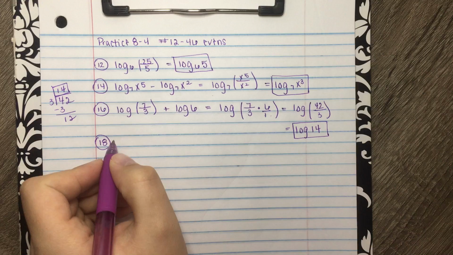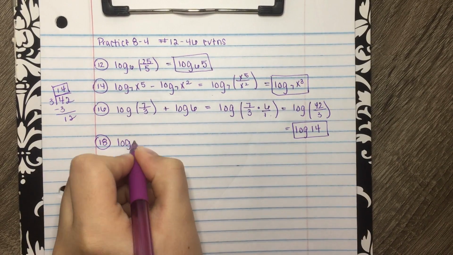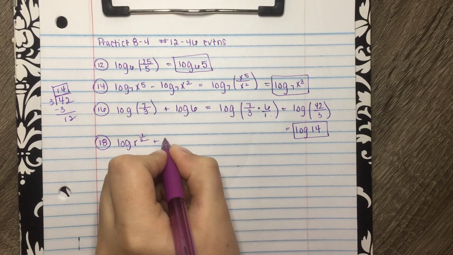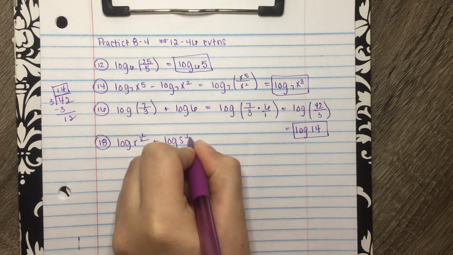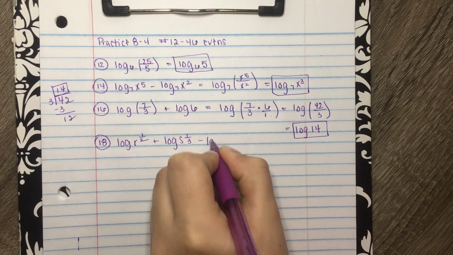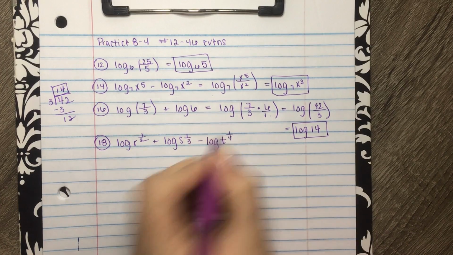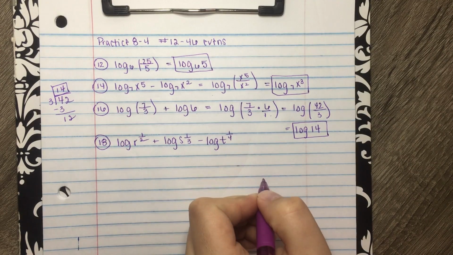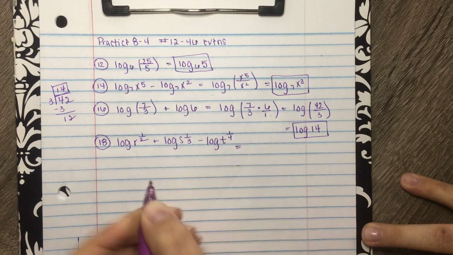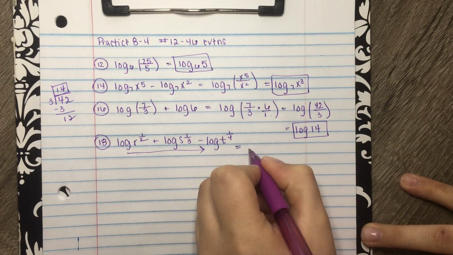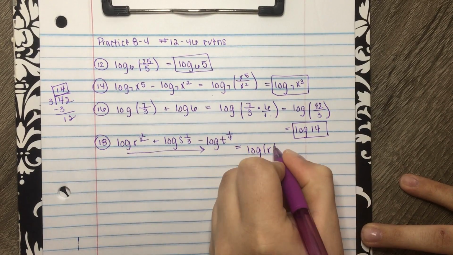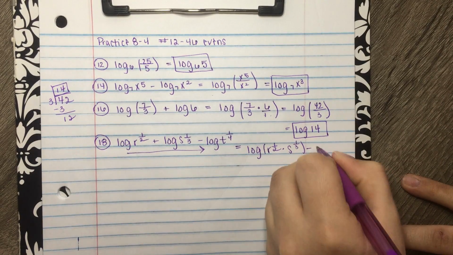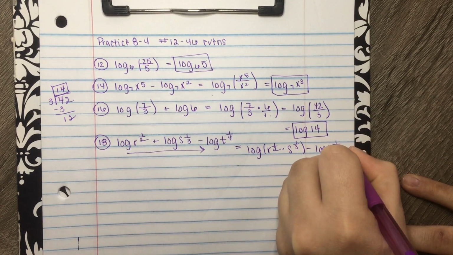All right, taking a look at number 18, we're going to start off by getting rid of those numbers in front by using our power property. So I'm moving the 1/3 to be on top of the s as an exponent, and the 1/4 to be on top of the t. Now you can leave them as fractional exponents, or you can go ahead and convert that to a radical. I'm just going to leave it like that for right now. And then we're going to work left to right. So first I'm going to combine with the product property. So combining those 2. And then I still have this log of t to the 1/4.